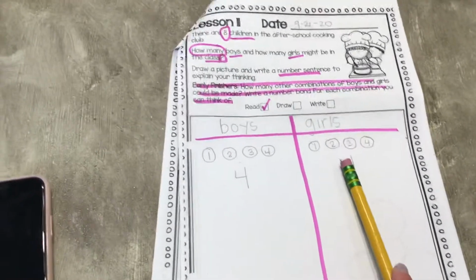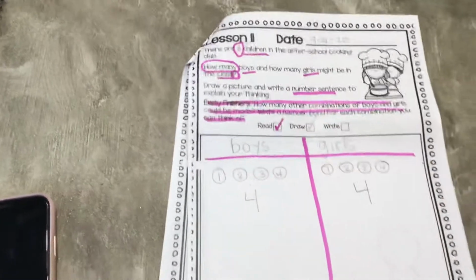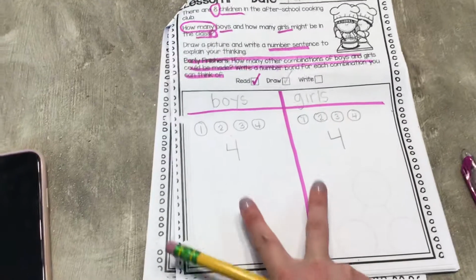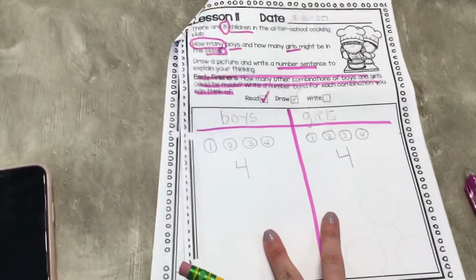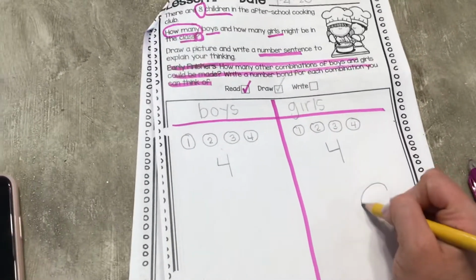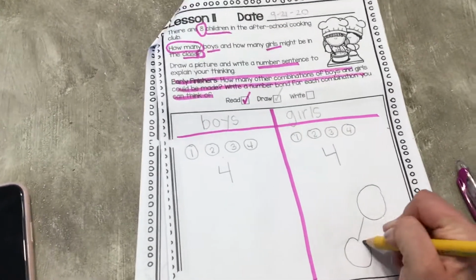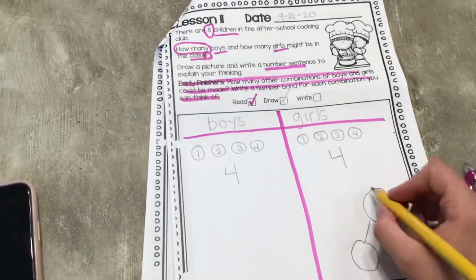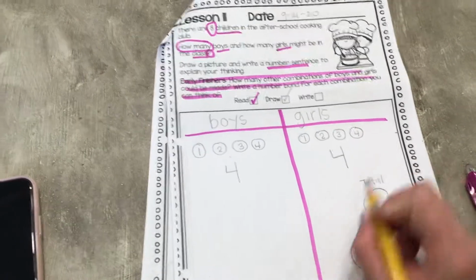Okay, now that we've got our picture, we need to put a check in our draw box. Okay, now we're ready to write. What are the 2 things we always write? I hope you're shouting to me, number bond, Miss Suggs, number bond. You are right. Okay, so let's just go over here in our open space and let's draw us a number bond. Okay, can you remind me what goes at the top of a number bond? I hope you're saying total. You're saying total, you are correct.